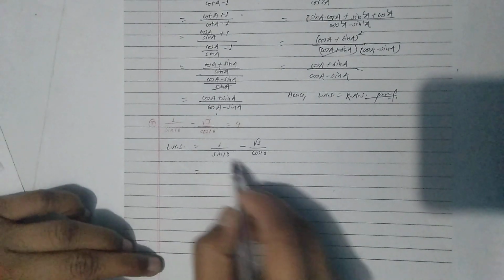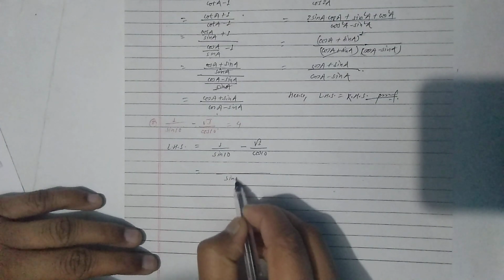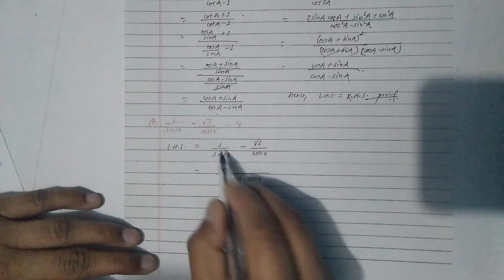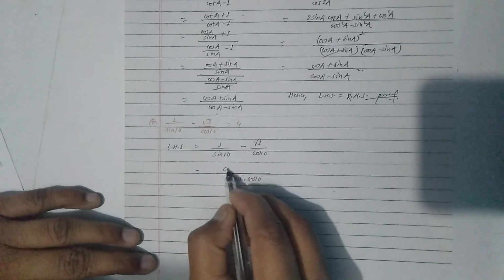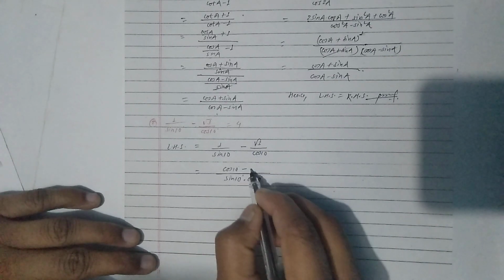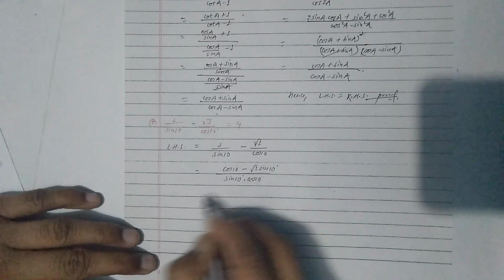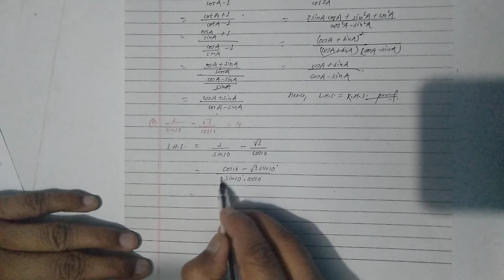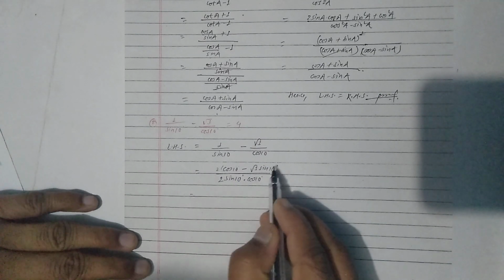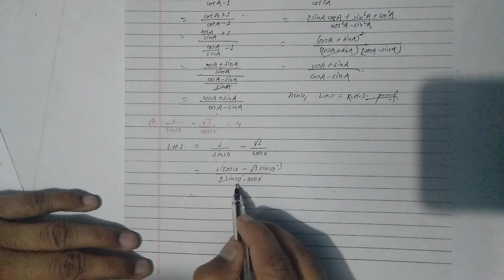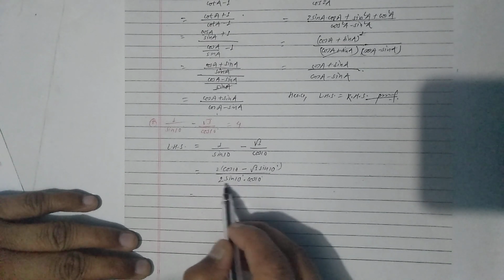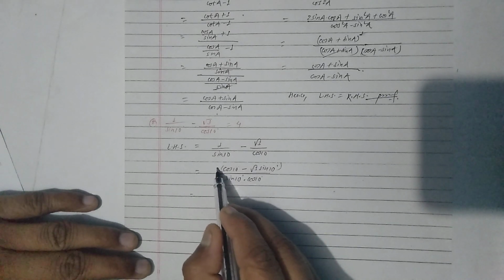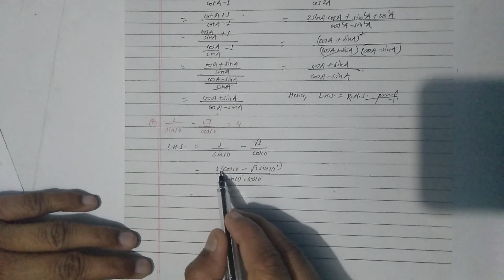Now we have to take the LCM of these two. The denominator is sin 10° cos 10°. The numerator is 1 into cos 10° minus √3 into sin 10°, that is cos 10° minus √3 sin 10°. If we multiply numerator and denominator both by 2, the denominator will be converted into sin 20°, because the formula 2 sin A cos A equals sin 2A. So we multiply these two and balance it with 2 in the numerator.